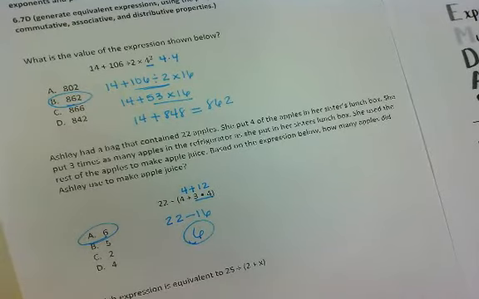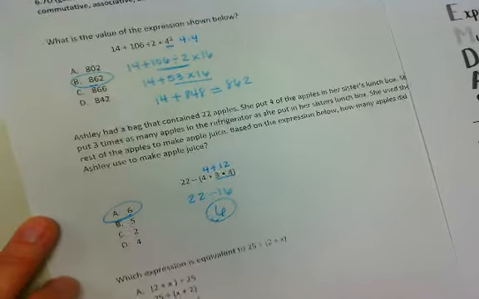Super easy, guys. Step by step. Remember your rules. Parentheses first. Exponents. Multiplication or division depending on which way you're going, left or right. Same thing for adding and subtracting. Alright, let's look at this next one.